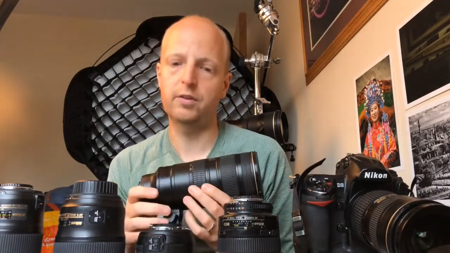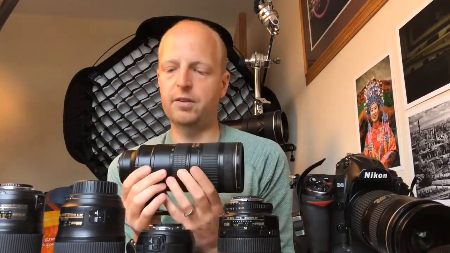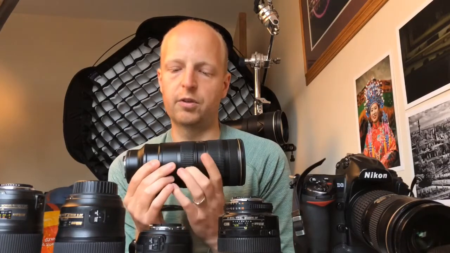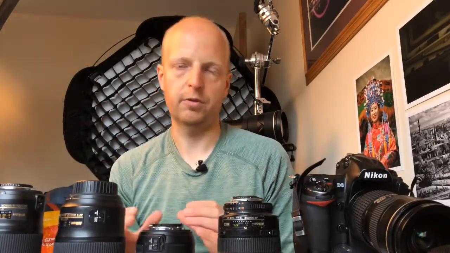Now, a lot of people think a zoom lens is always a telephoto lens, it's always a long lens. This one is. It's a 70 to 200, so it changes its focal length from 70mm to 200mm. But zooms don't have to be telephoto, they can be wide angle zooms. Okay, so you get wide angle zooms and you get telephoto zooms. So you get prime lenses and you get zoom lenses in terms of focal length.